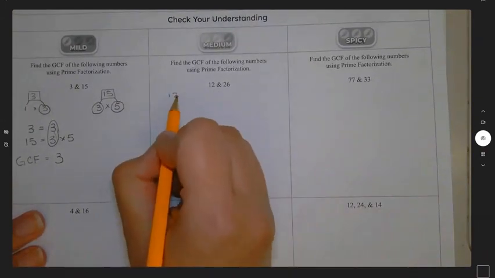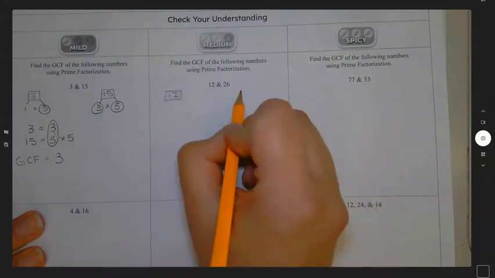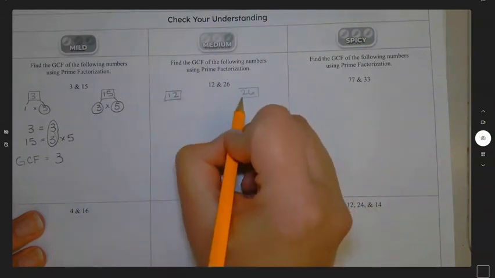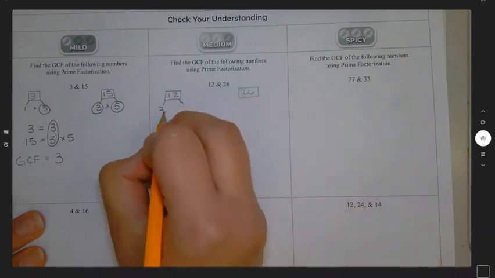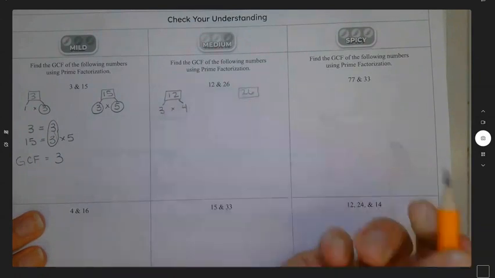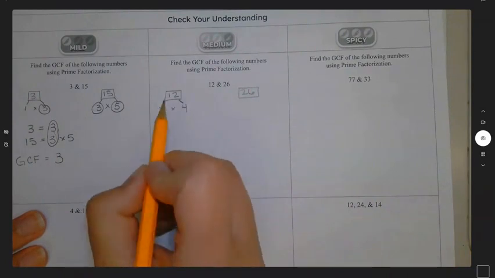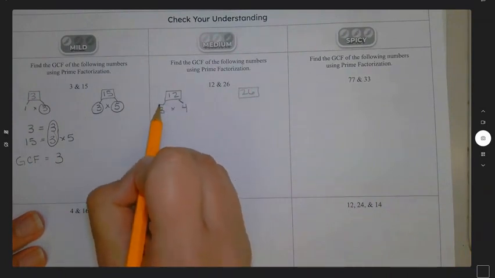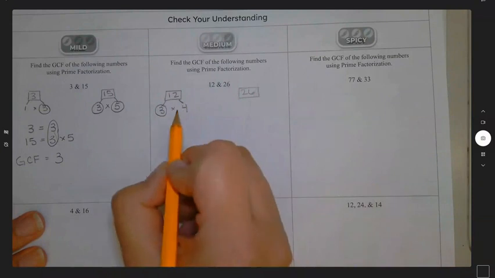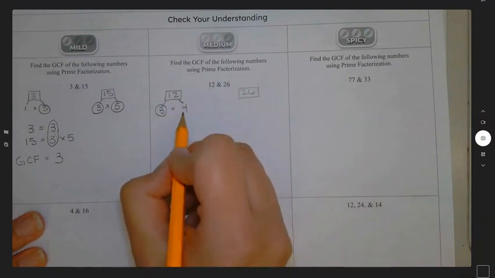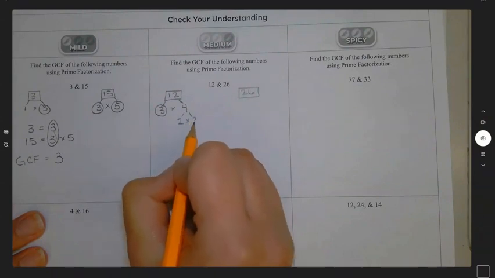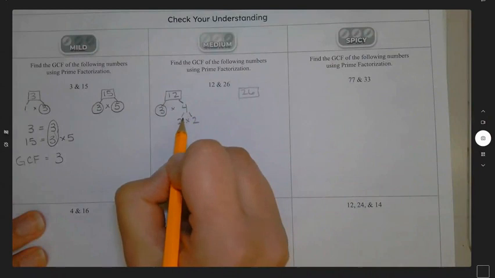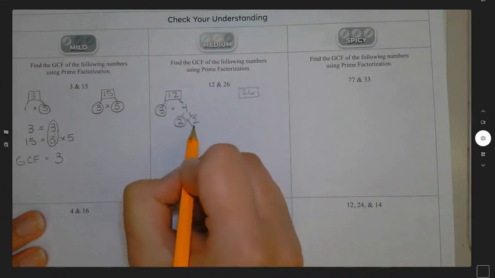My first step is I want to create factor trees of my two numbers. What times what equals 12? 3 times 4 equals 12. Then I ask myself, are any of these prime numbers? 3 is a prime number. 4 is not a prime number. It can be broken down even more. What times what equals 4? 2 times 2 equals 4. 2 is a prime number, so I'm going to circle them.